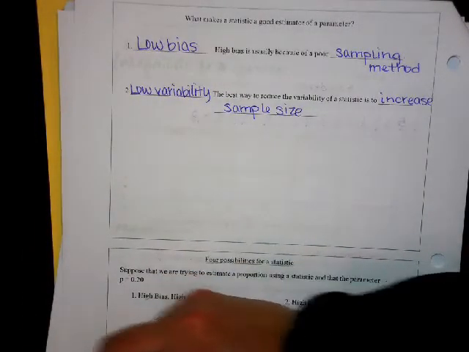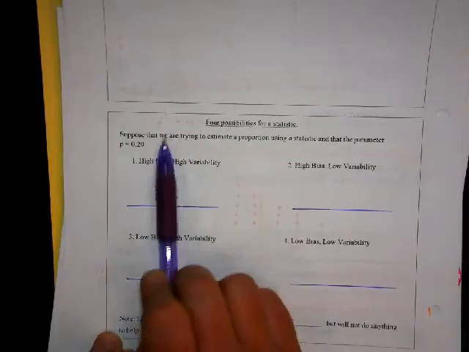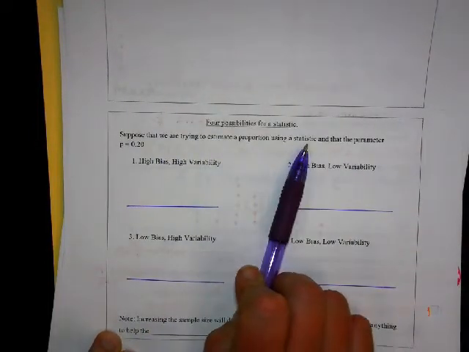Alright, so we're estimating a proportion using a statistic, and we know the parameter is p equals 0.2. High bias means that we're either going to overestimate or underestimate the actual parameter, and high variability means we have a lot of spread for our data.